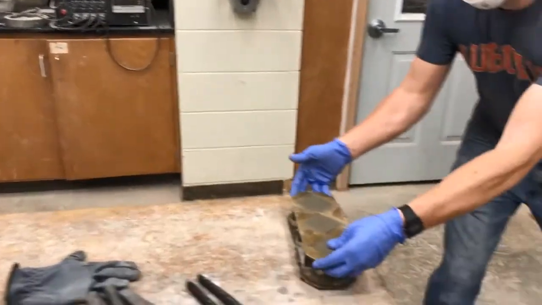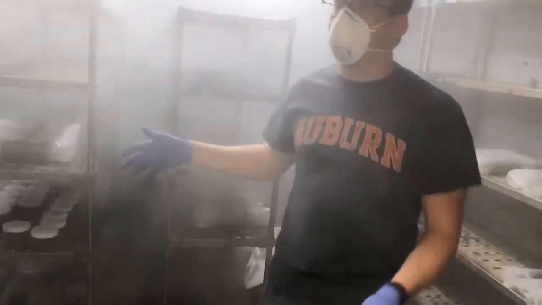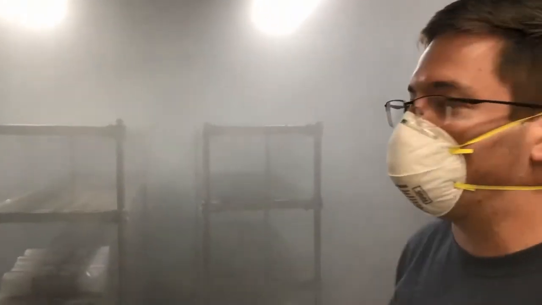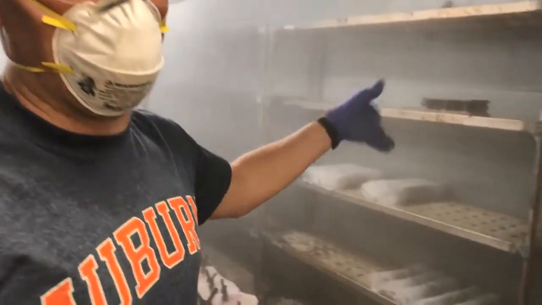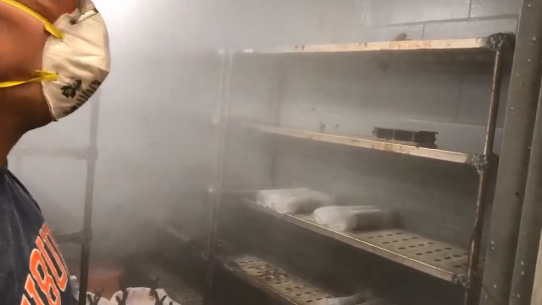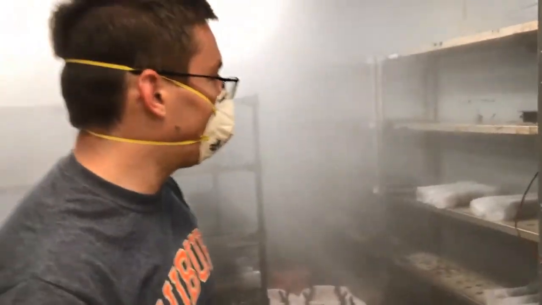Come on and check it out in here. So what's happening is this moisture room, concrete does the best when it's curing with lots of moisture. If not, it's going to crack. And so it's going to get really strong in here while it cures in this moisture room. So we'll let that sit for 14 days.